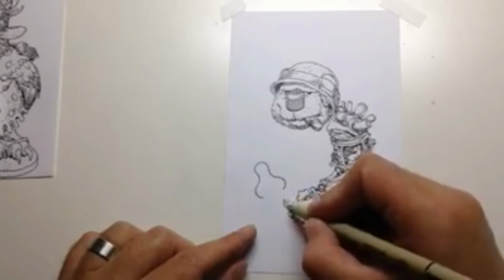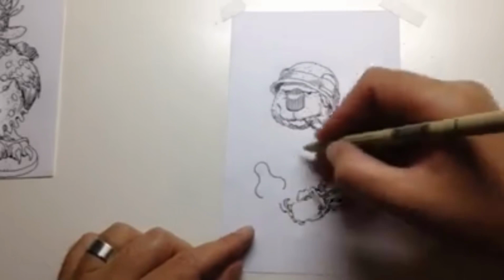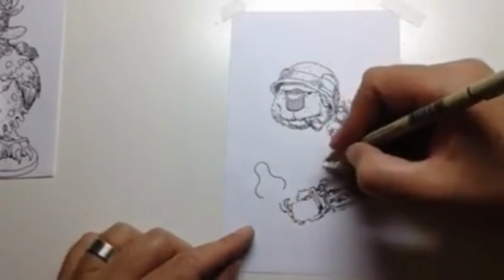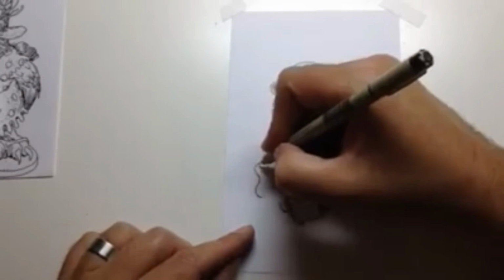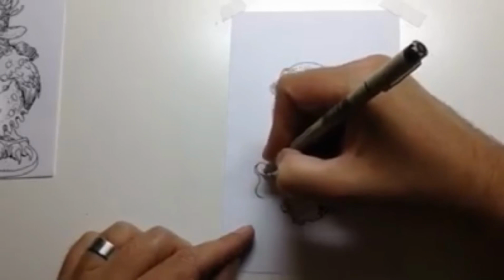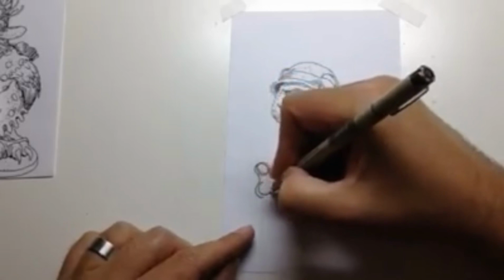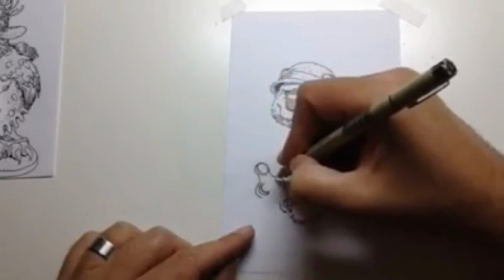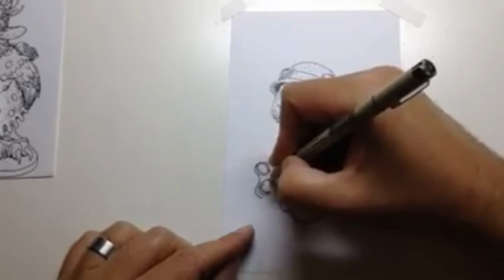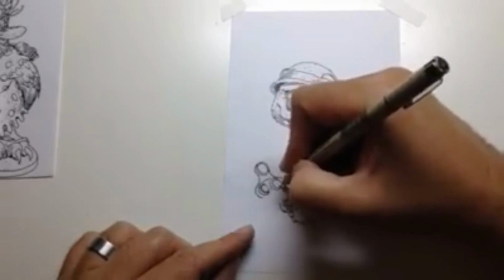So this is, again, approximation. I'm seeing the shape of this gun, and I'm thinking of some of the geometry of this stuff.